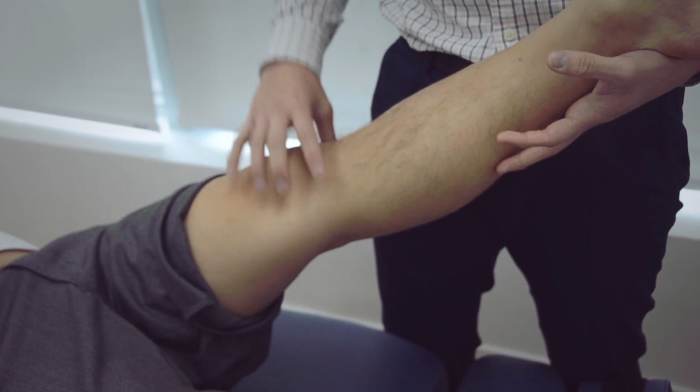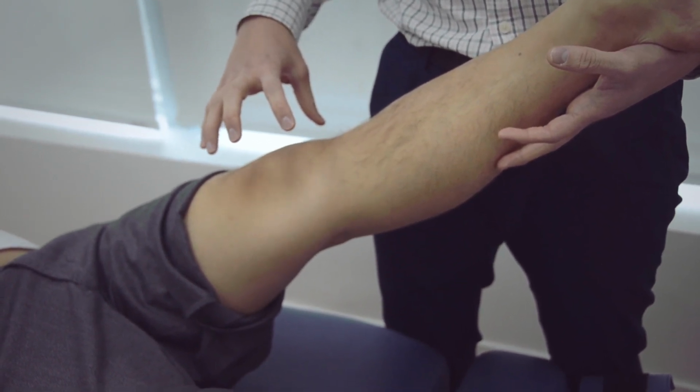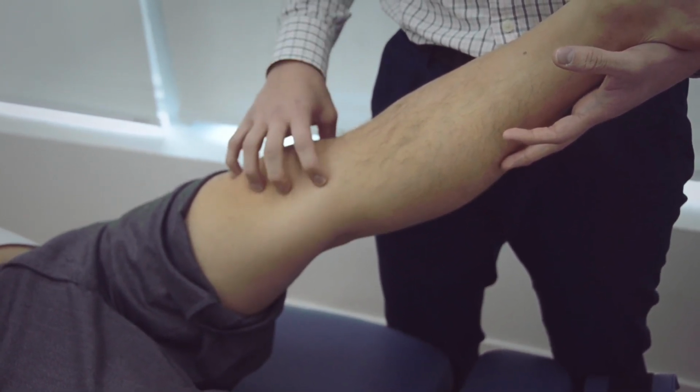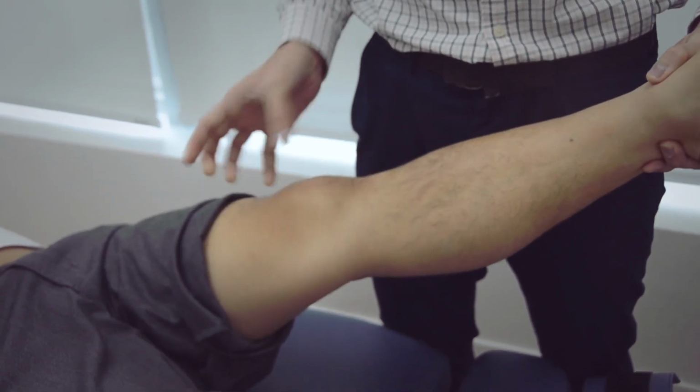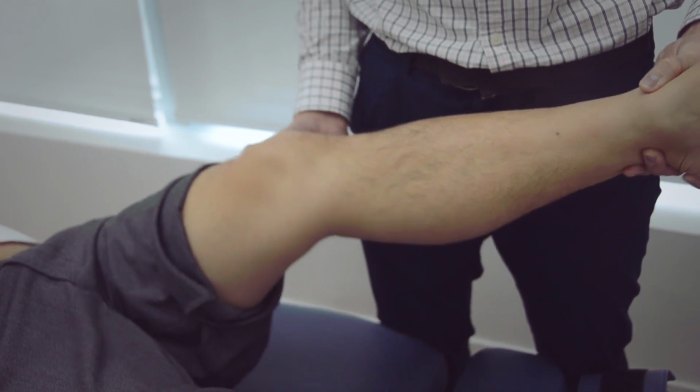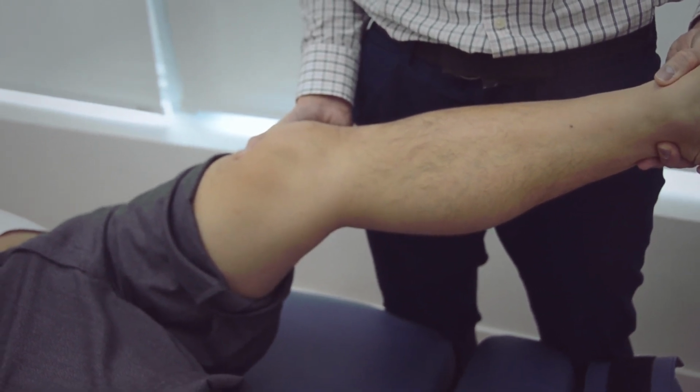Swelling is a big problem because there's a big balloon of fluid in there that will actually prevent the knee from moving because there's not enough room inside the joint itself. So you definitely want to try and reduce that as much as possible.